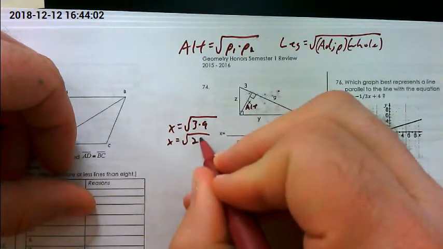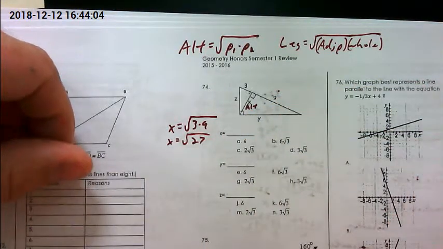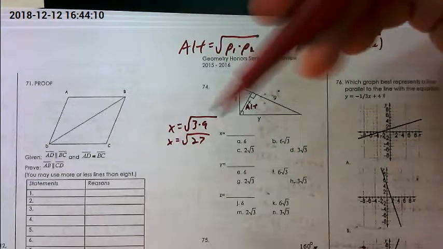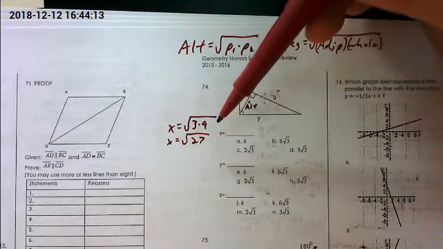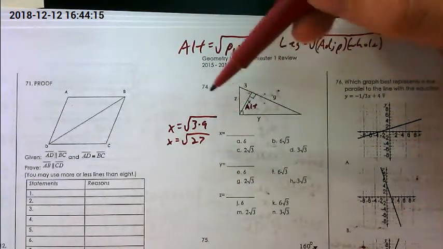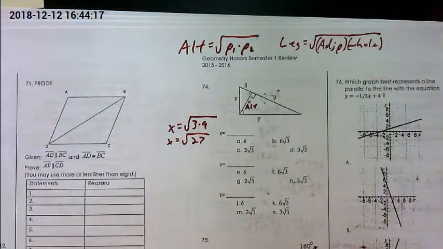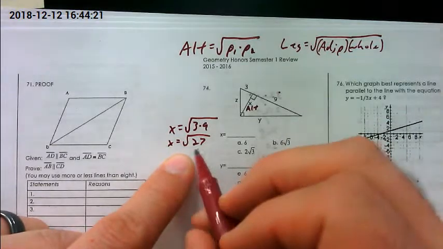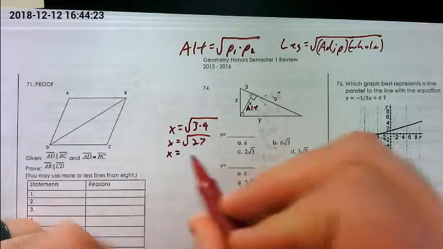3 times 9 is 27. That doesn't reduce nicely. Now, our Springboard book doesn't do much with radicals yet. The next section is heavy in radicals. I don't think they have radicals on the exam, but I'll have to double check that. But you can simplify this.